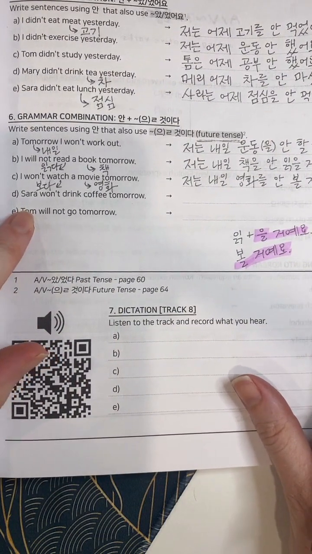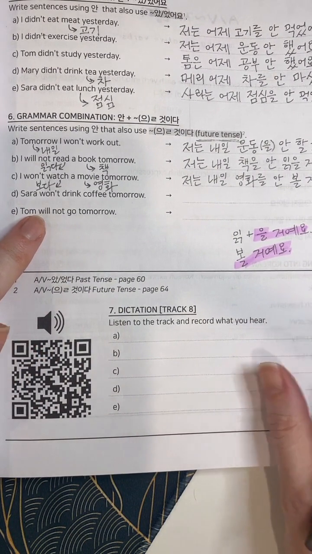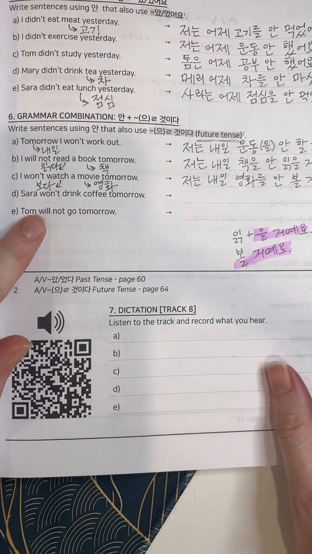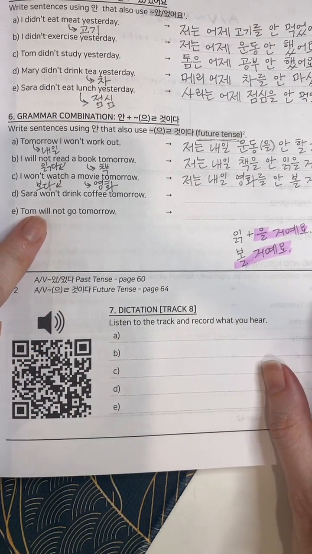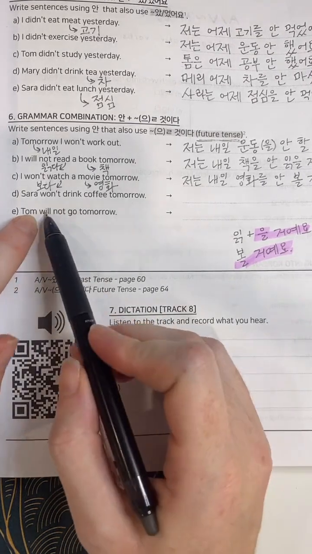All right, how long did it take me to learn Korean? I'm still learning. I learn every day, but I've been learning Korean for about 7 or 8 years now, I think.